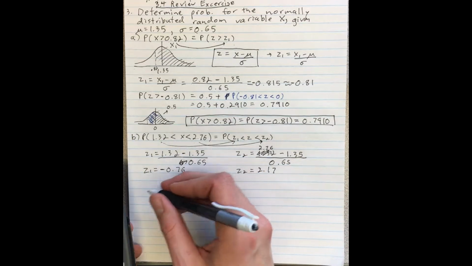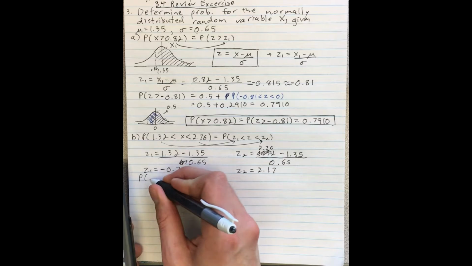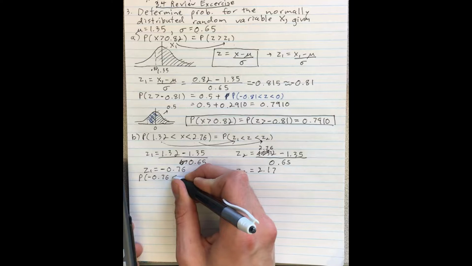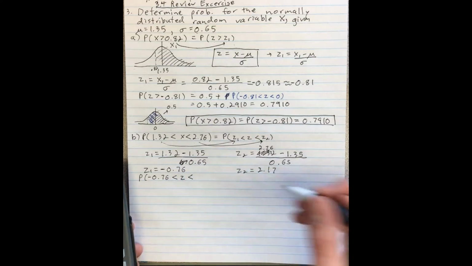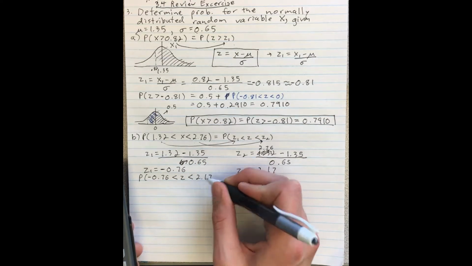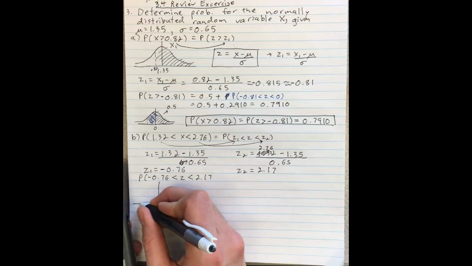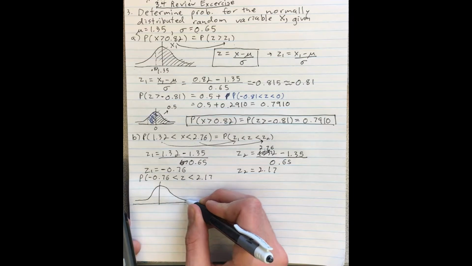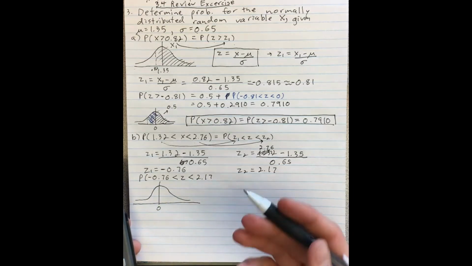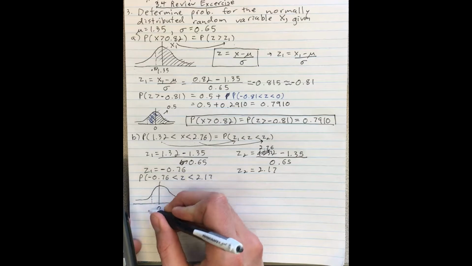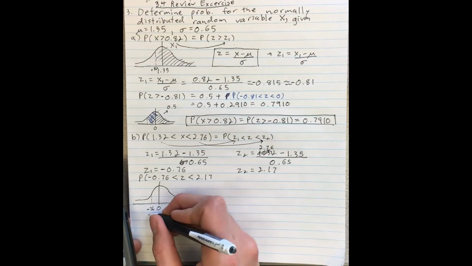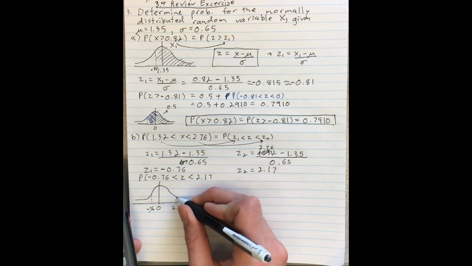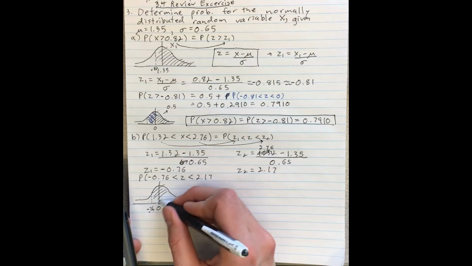Okay, so what we're doing is we're trying to figure out the probability that z is between negative 0.76 and 2.17. So if I were to graph this, and you can save the graphing until you get the z values here, just so you don't have to duplicate your efforts. If this is negative 0.76, and this is positive 2.17, you're trying to find this whole region in here.